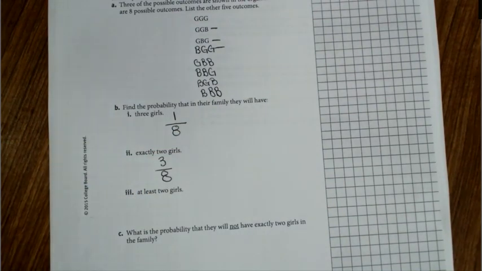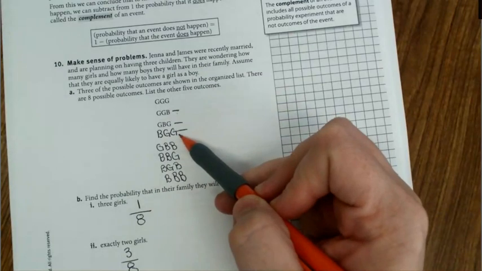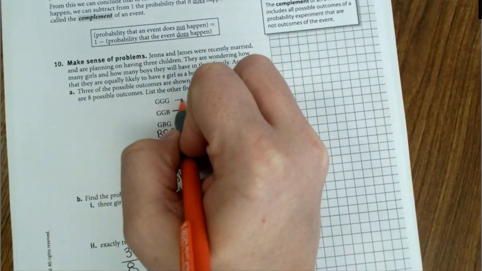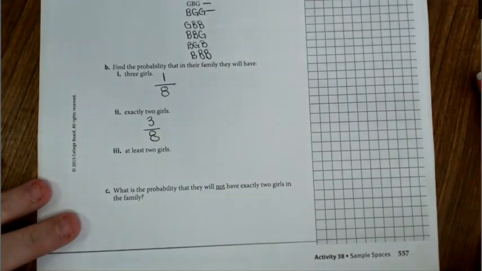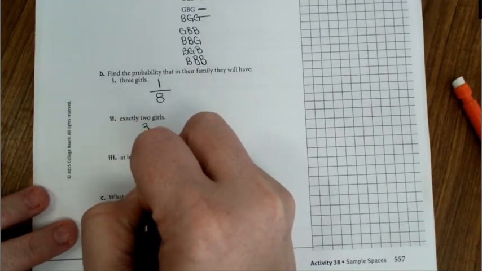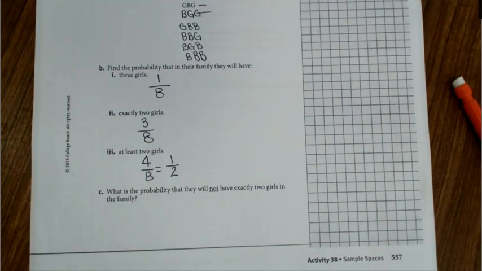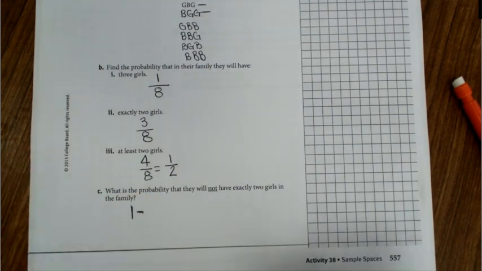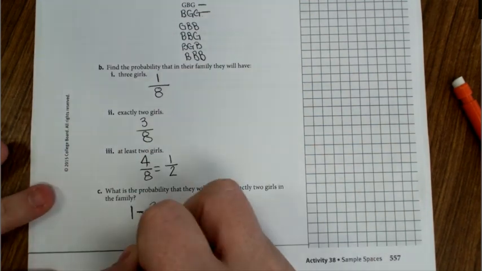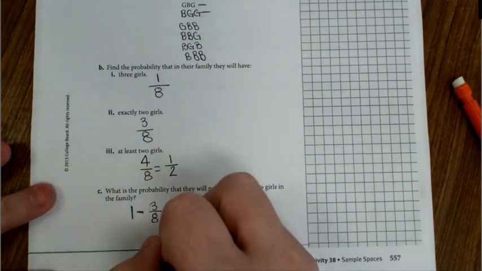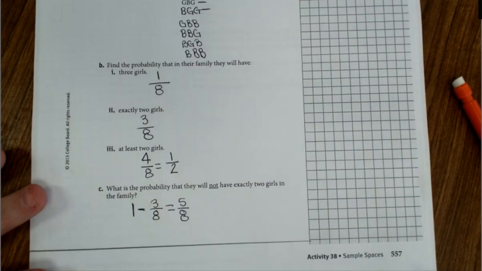All right. At least 2 girls. Well, that's got 2 girls, that's got 2 girls, that's got 2 girls, right? But here, this one also at least has 2 girls. It has more. So that would actually give me 4 out of 8, or half the time. What is the probability that they will not have exactly 2 girls in the family? Now, remember, the event that it does not happen would be 1 minus the event that it does. How many times did they have exactly 2 girls? 3 out of 8, right? I'm going to do 1 minus 3 out of 8, which would make that 5/8. On to your final debriefing.